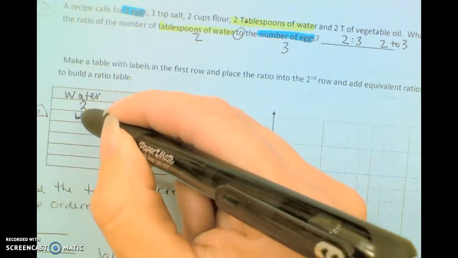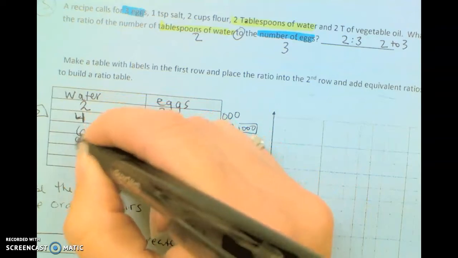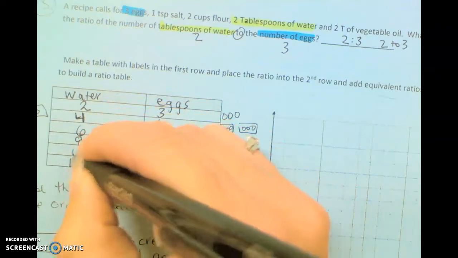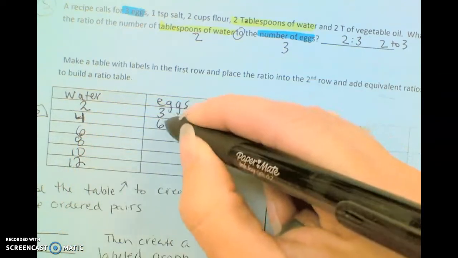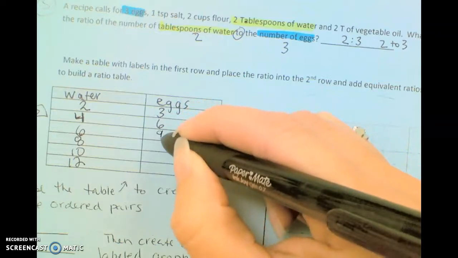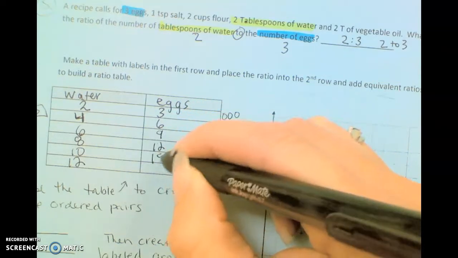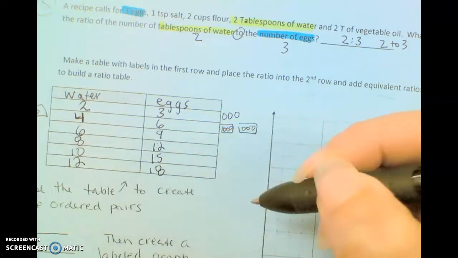So it's going to go 2, 4, 6, 8, 10, and then 12. And these are going to be added by 3 plus 3 plus 3 plus 3 plus 3 plus 3.